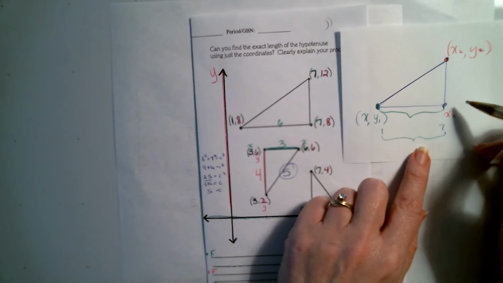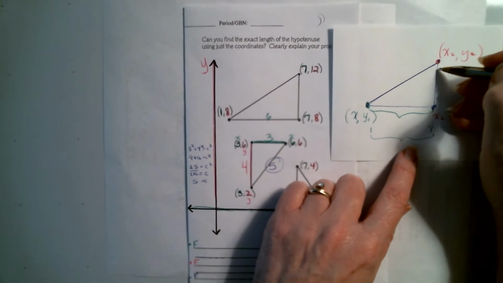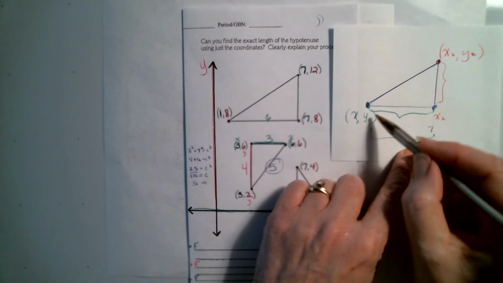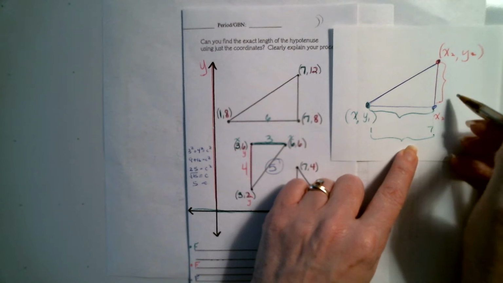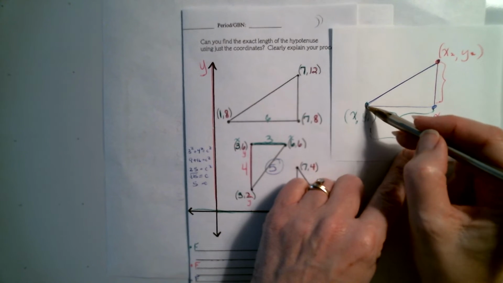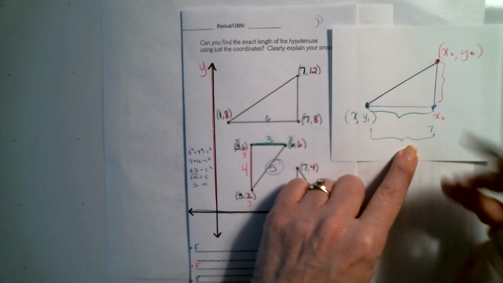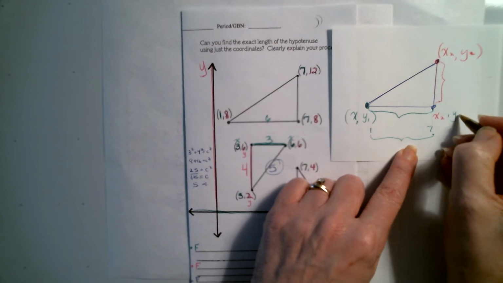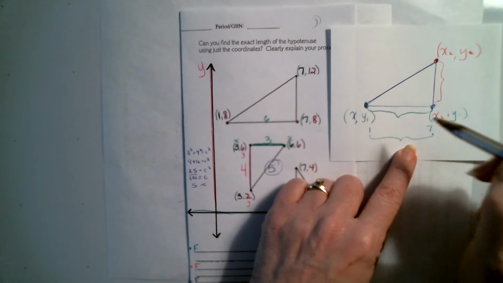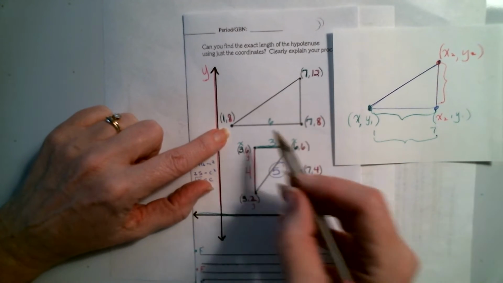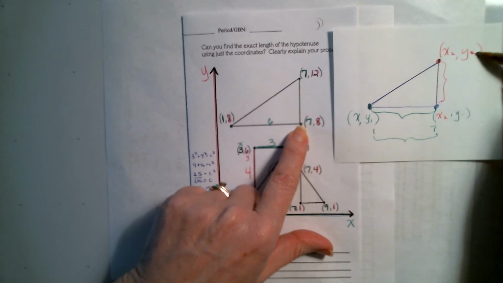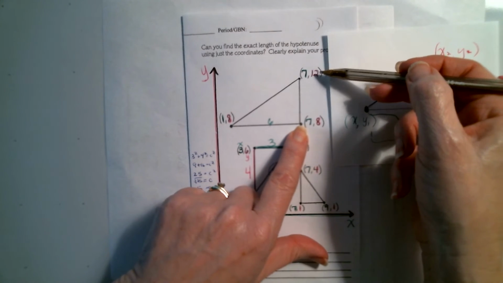And over here, if I want to know the vertical distance, well, what was the y value up here at the top? What is the y value of this coordinate over here at the bottom? At the bottom for us, this y value is 8. And at the top for us, this y value is 12.